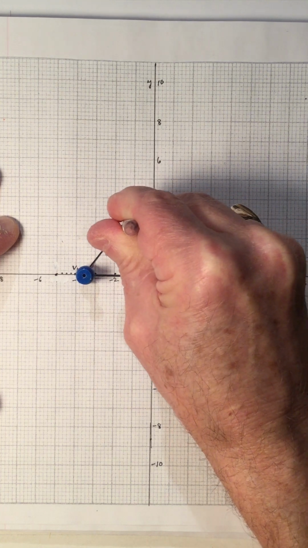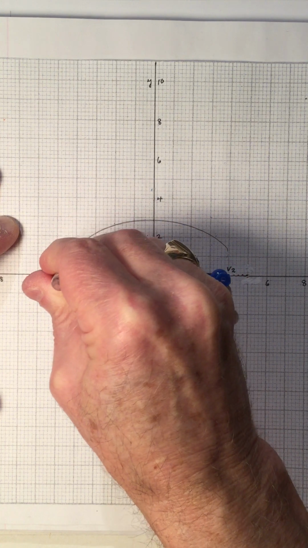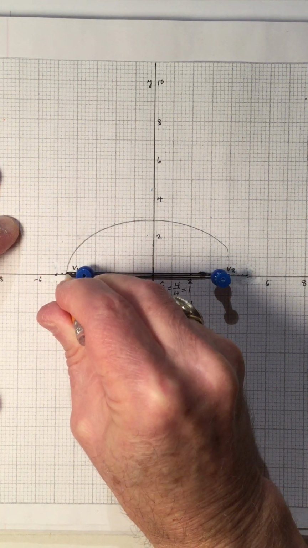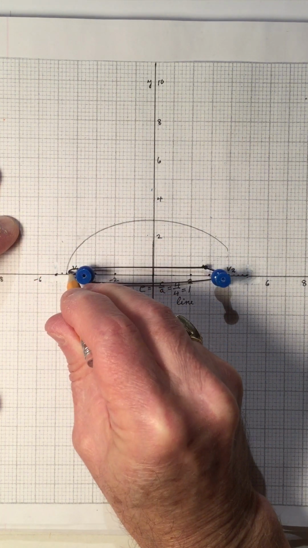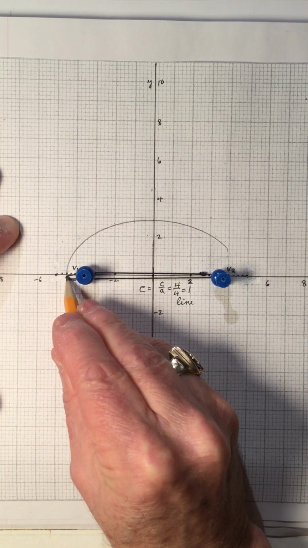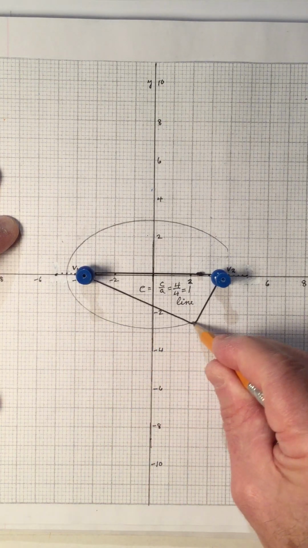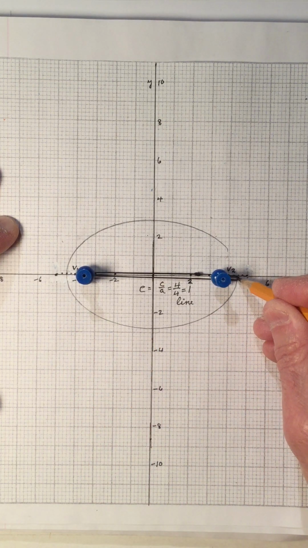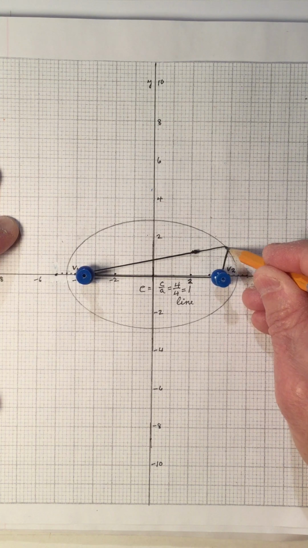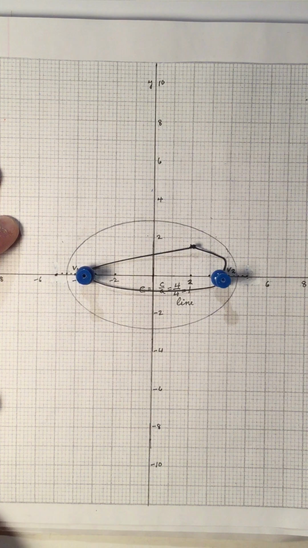So it's going around. Keep her going. Going down. So notice now, I have an ellipse drawn.